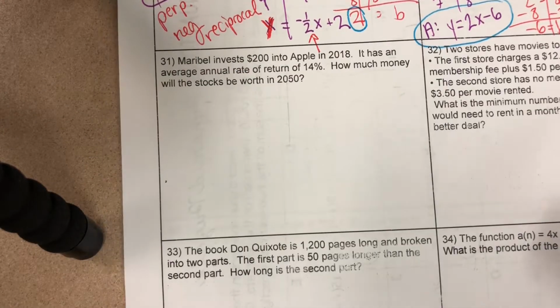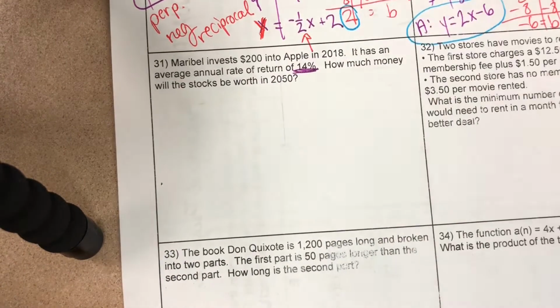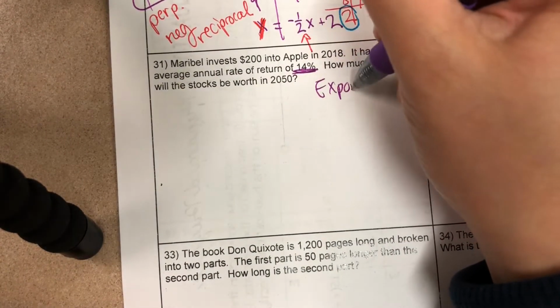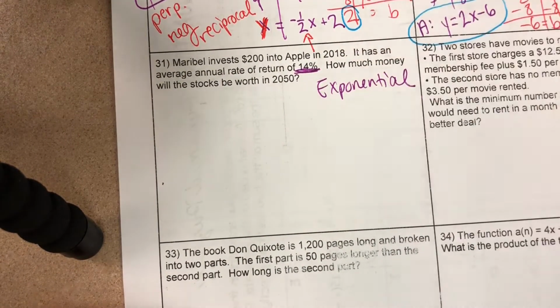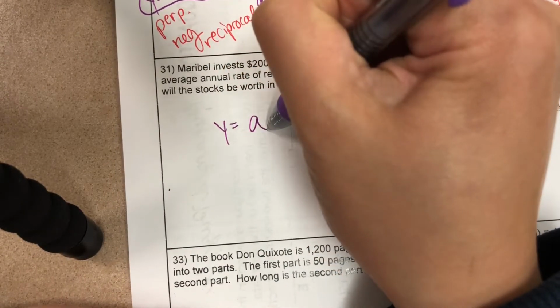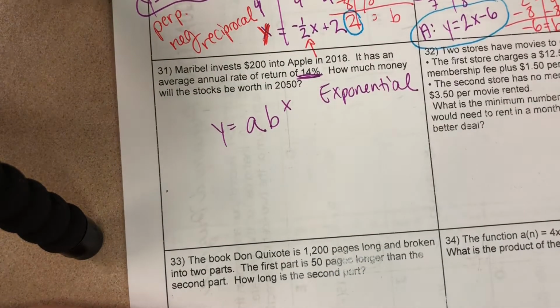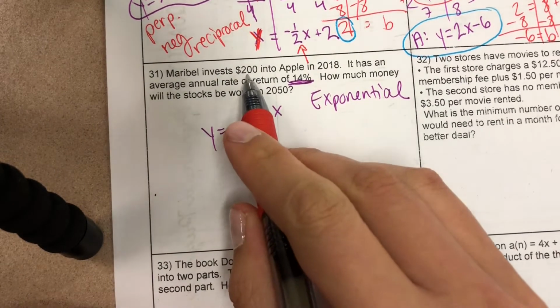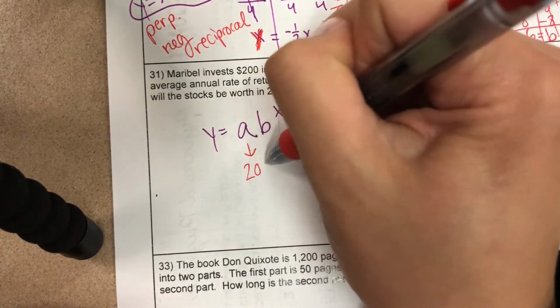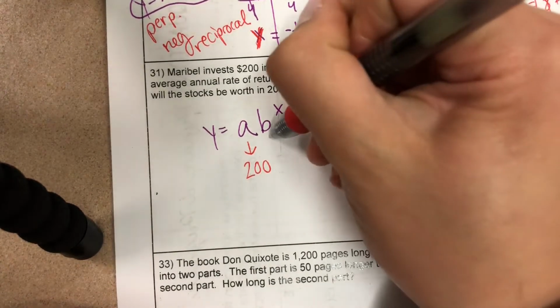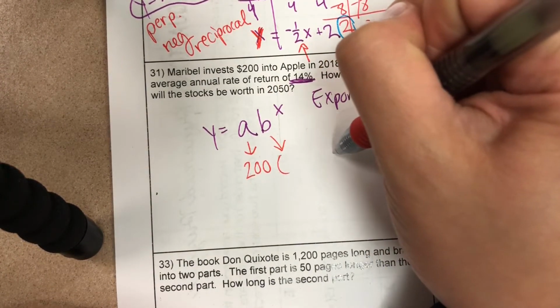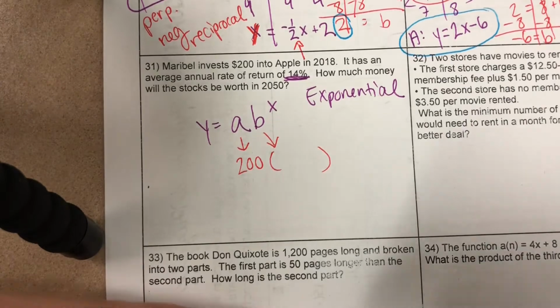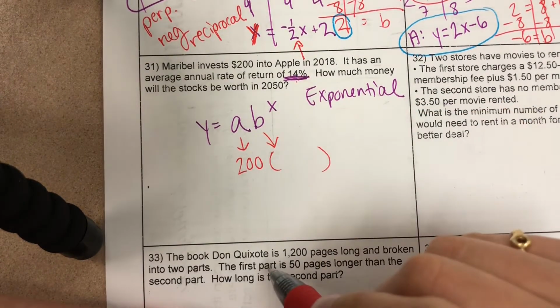Okay, your giveaway here for what kind of function this is, a return of 14%. Exponential, you need to know that. So exponential is y equals a b to the power of x. A is going to be our principal. So what did Maribel start with? She begins with 200, so my a value is going to be 200. B is how much she's increasing or decreasing by in terms of a percentage. So I know it's 14%.